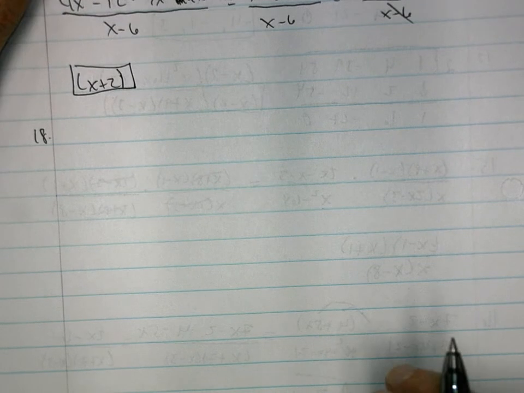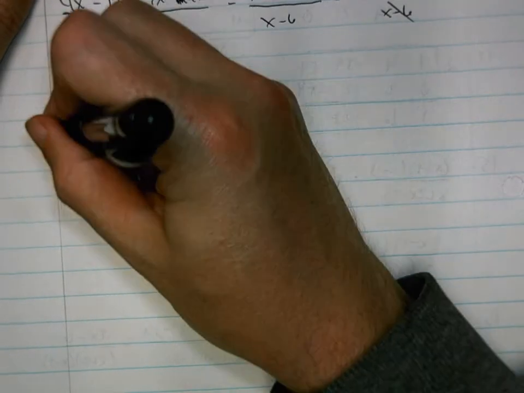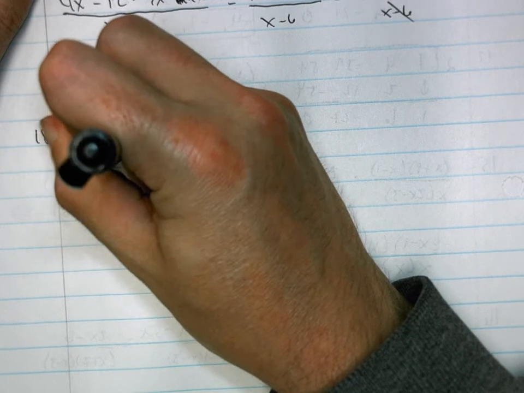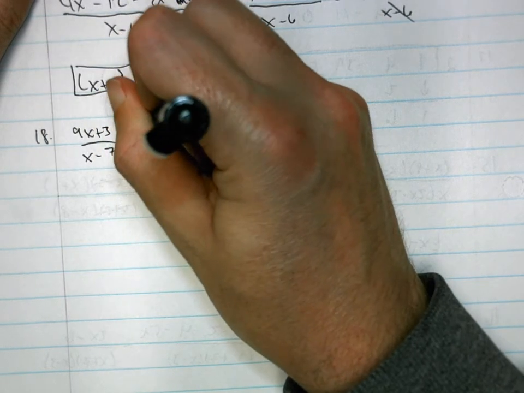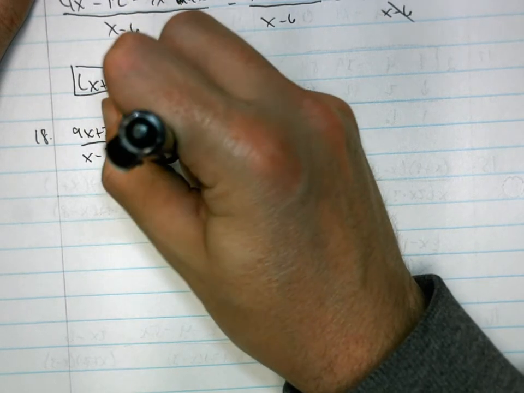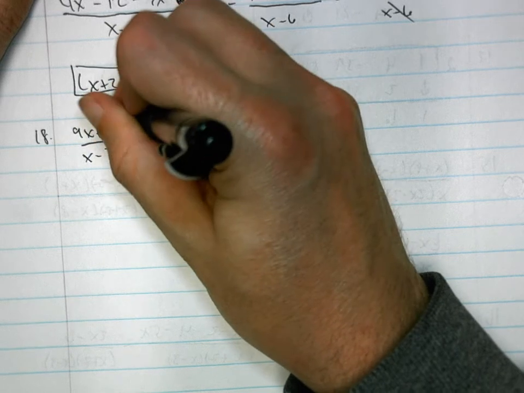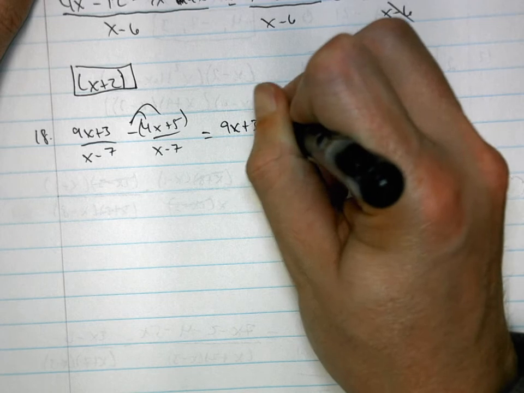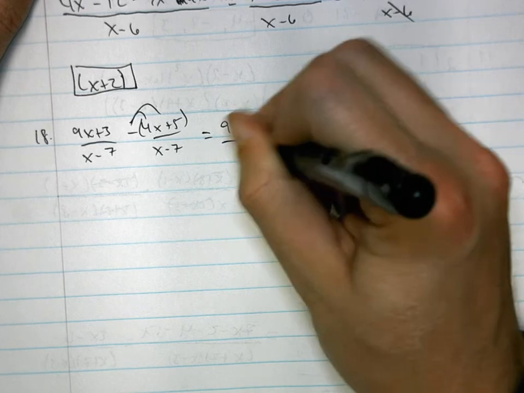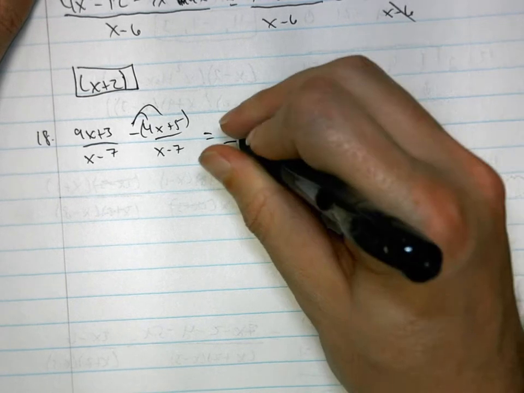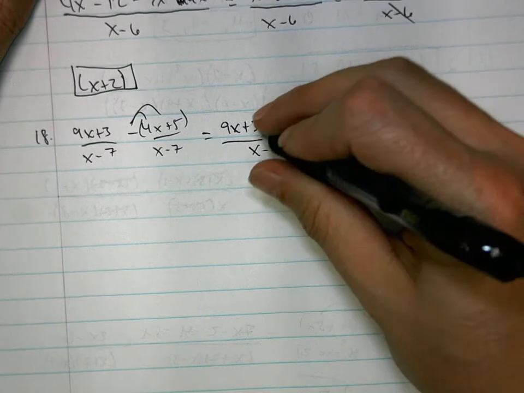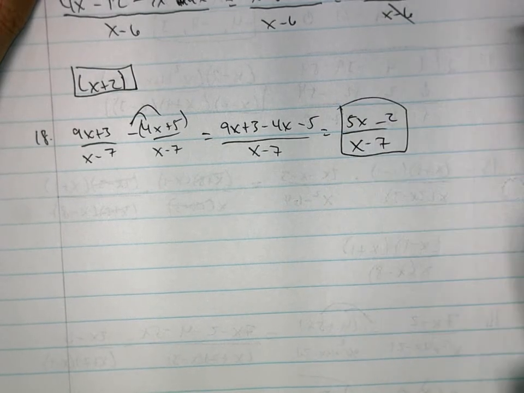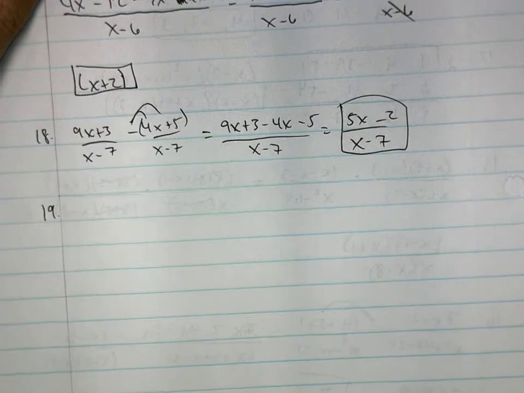To simplify that, they have common denominators. So start off by distributing that negative. So 9x plus 3 minus 4x minus 5, all over x minus 7. 9x minus 4x is 5x. 3 minus 5 is negative 2, all over x minus 7. 19.